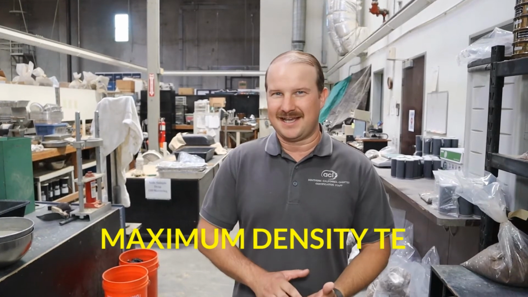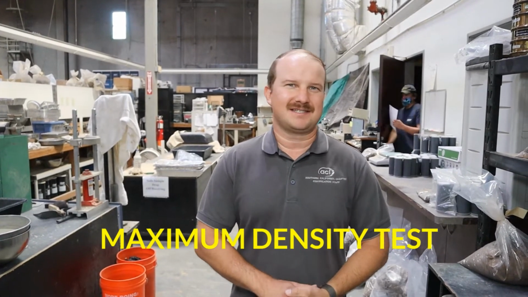We were recently asked, what is a maximum density test? Maximum density test is probably one of the most common tests that we perform as a soil engineering firm. Specifically, there are three types of max density tests. We're going to talk about that a little bit today.